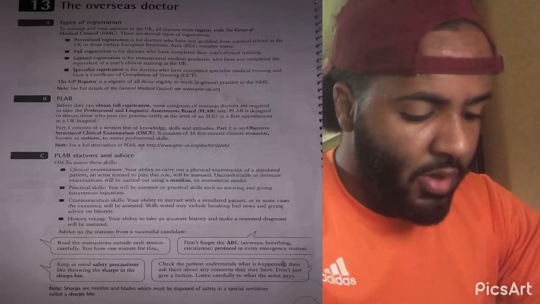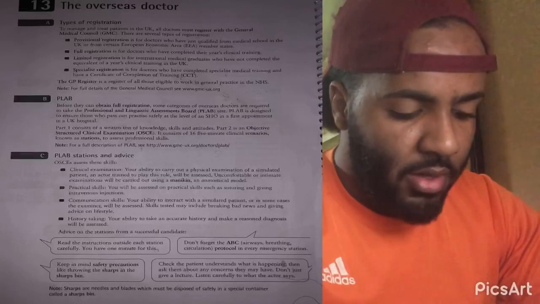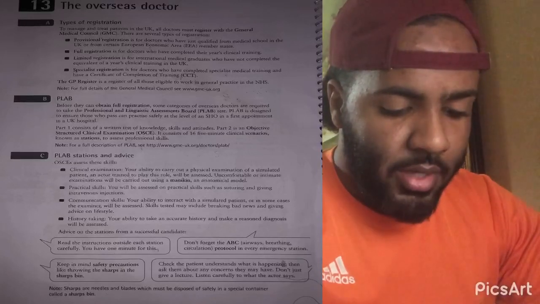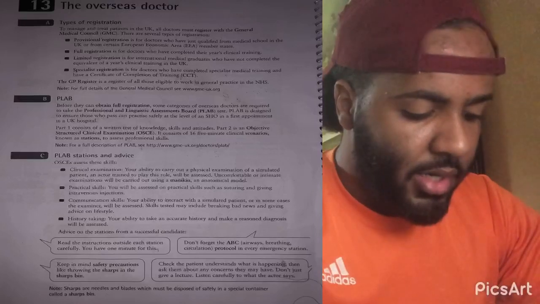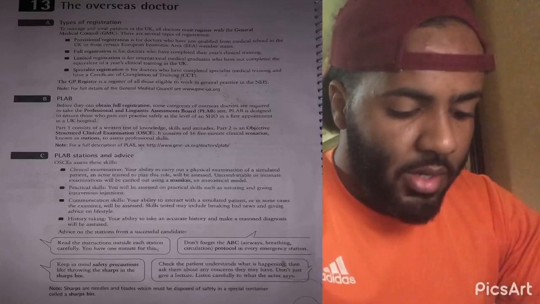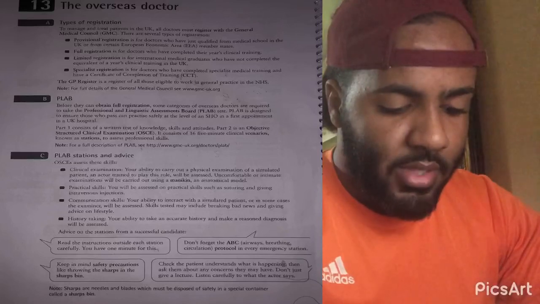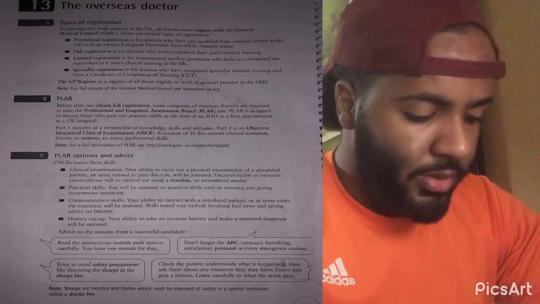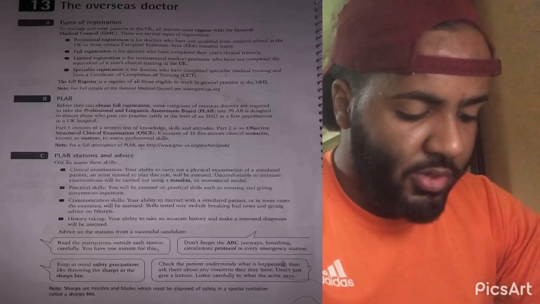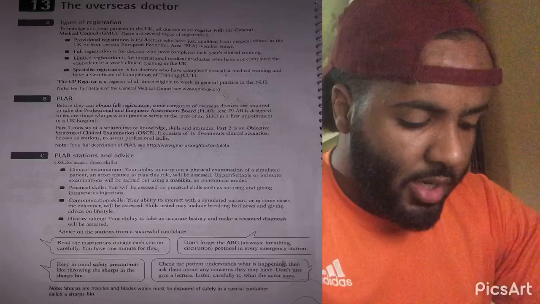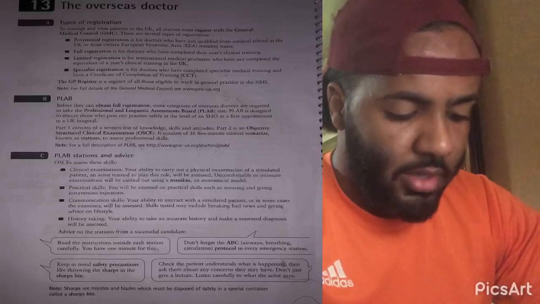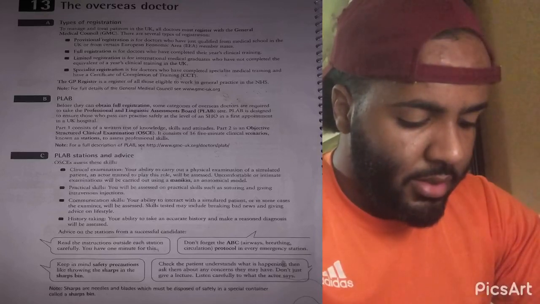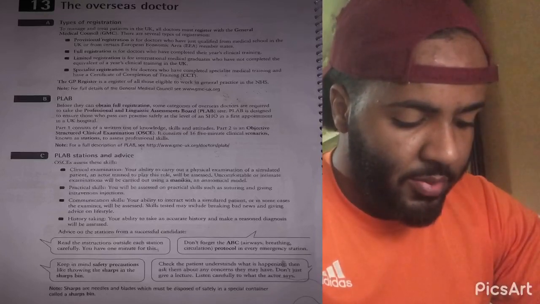Part 1 consists of a written test of knowledge, skills, and attitudes. Part 2 is an objective structured clinical examination. It consists of 16 five-minute clinical scenarios, each a station to assess professional skills. PLAB stations and advice. OSCEs assess these skills.